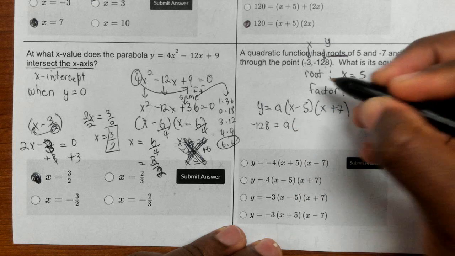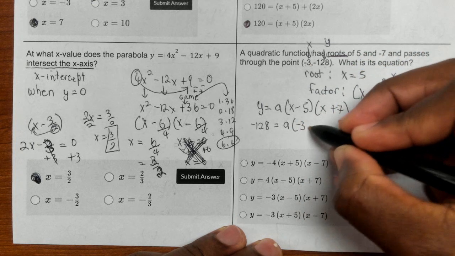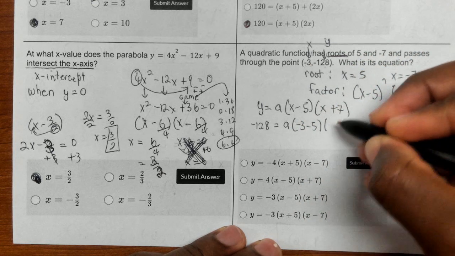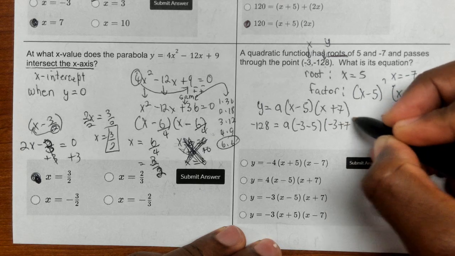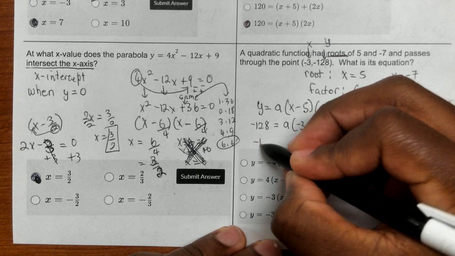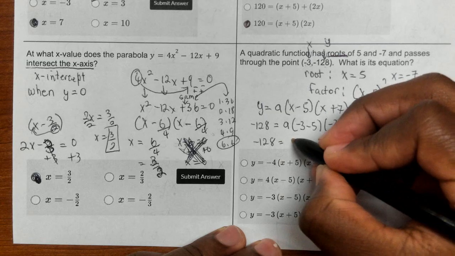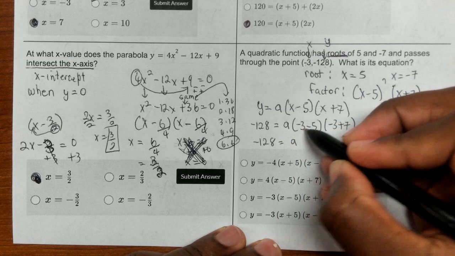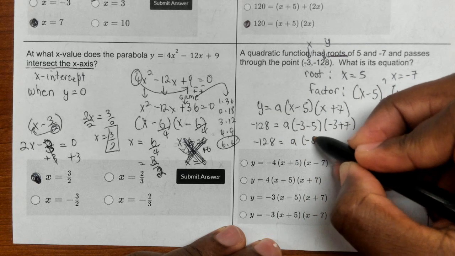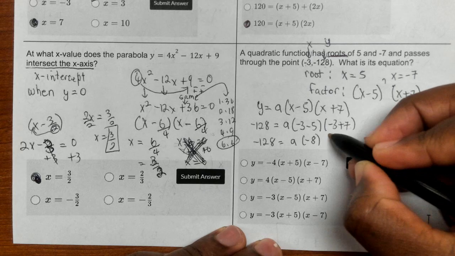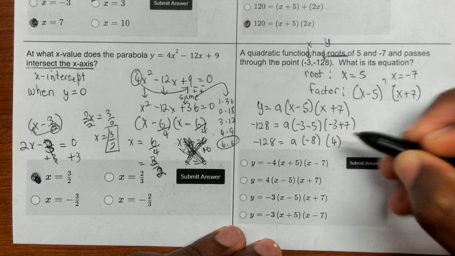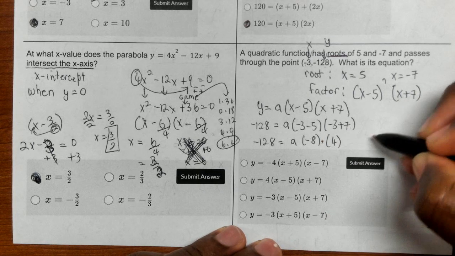So the a stays the same. Substitute the x value right here. Substitute the x value right here. Alright, calculate what's in the parentheses. So negative 128, I bring it down. A, I bring down. Negative 3 minus 5 is negative 8. Negative 3 plus 7 is positive 4. Here, I multiply these two.